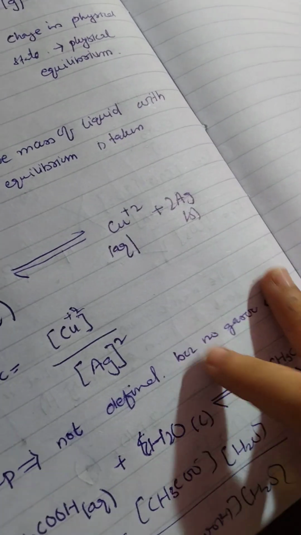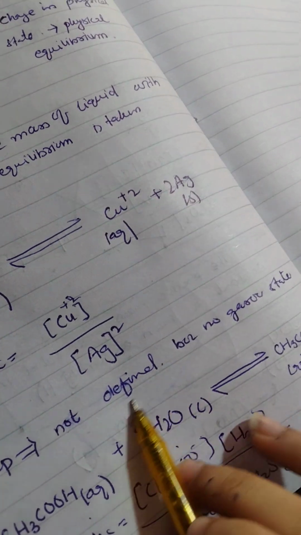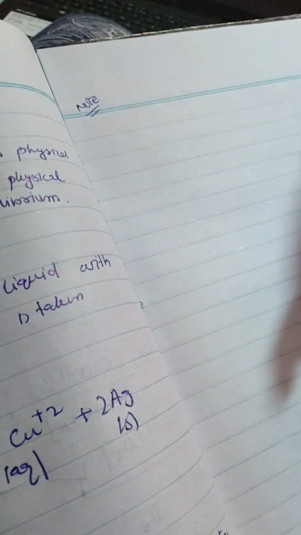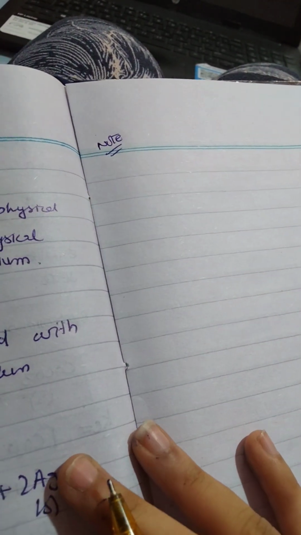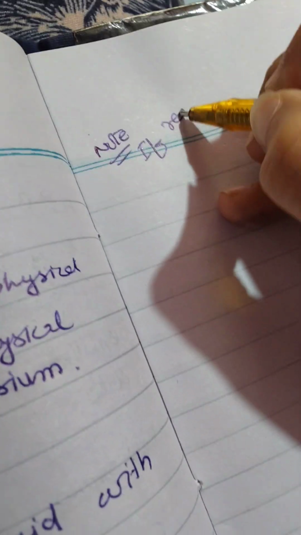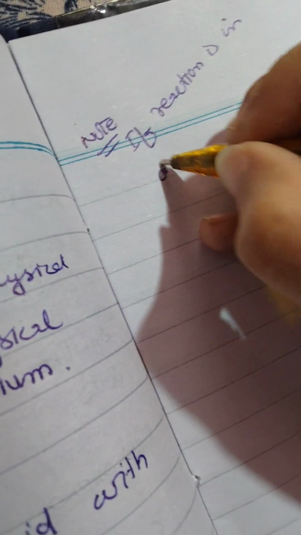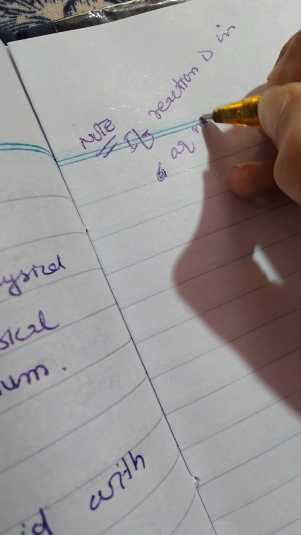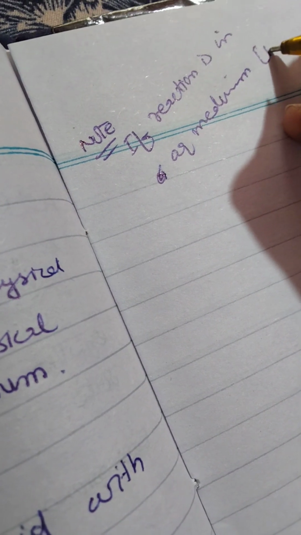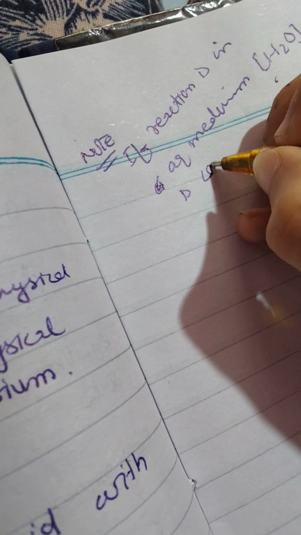Now why? As you can see over here, we have aqueous, liquid, aqueous and aqueous. So here the liquid is water. You have to take a note and write: if the reaction is in aqueous medium, then the concentration of water is basically constant.